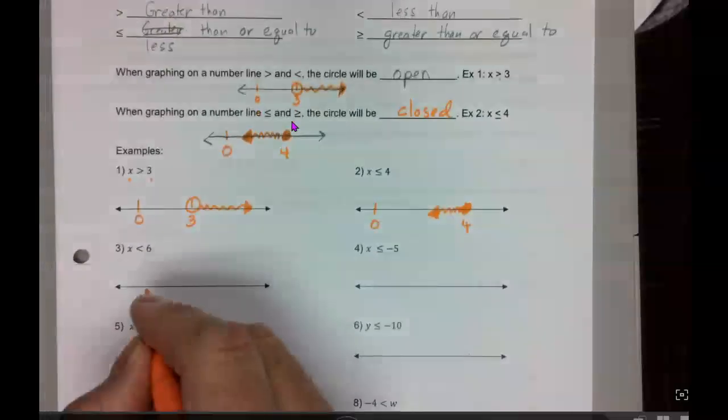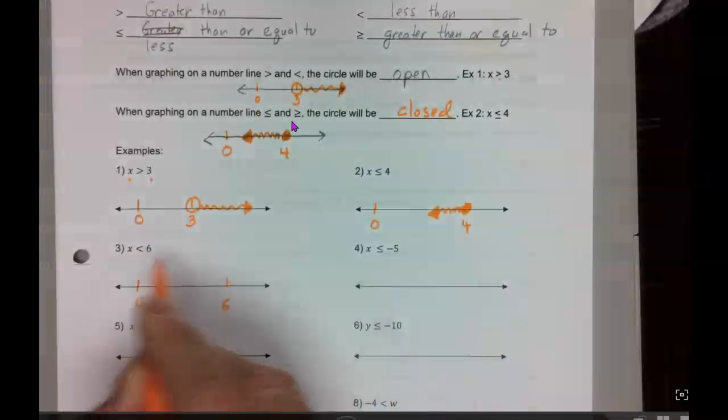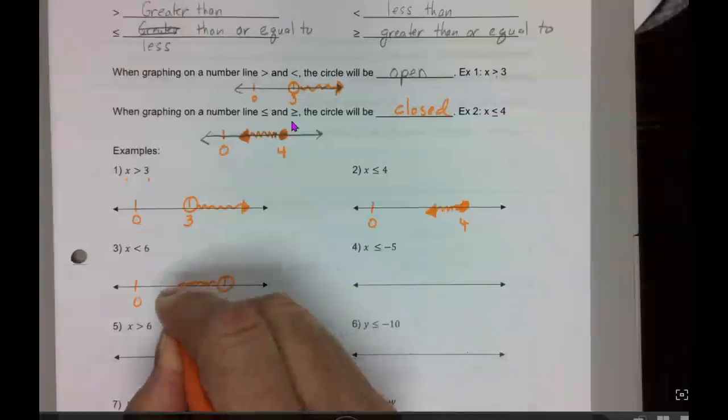This next one, open or closed circle at 6? Open, because it doesn't have an equal sign. Less than, which way is the arrow going to go, left or right? Left. It's going to go this way.